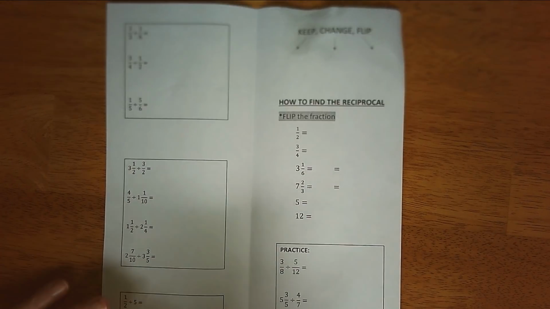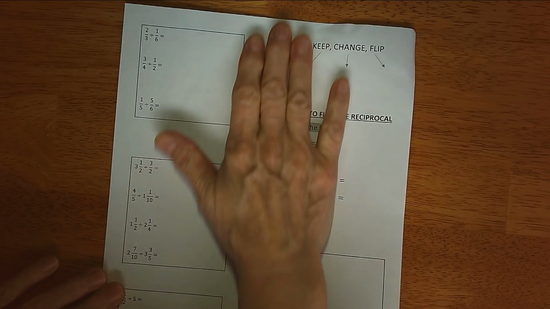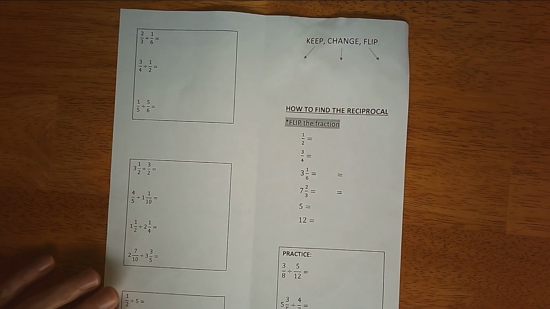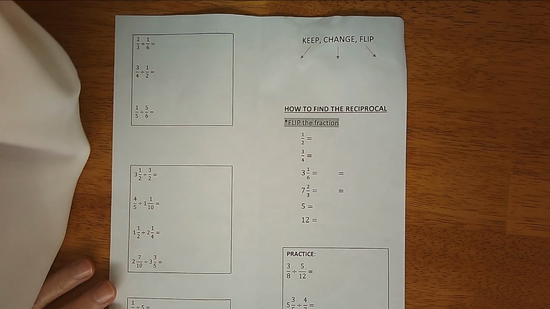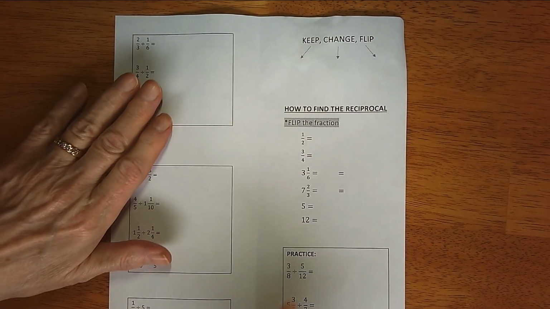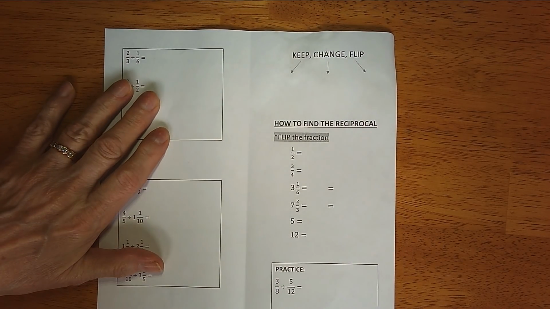Hey guys, today's goal for us is to figure out how to divide fractions. So the good news is that after we make a few changes here, it'll be the same procedure as we have learned for multiplying fractions. So let's just look at our first example here. We've got 2/3 divided by 1/6.